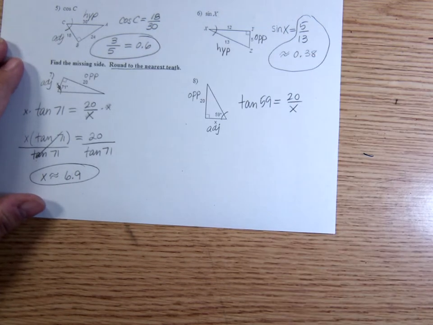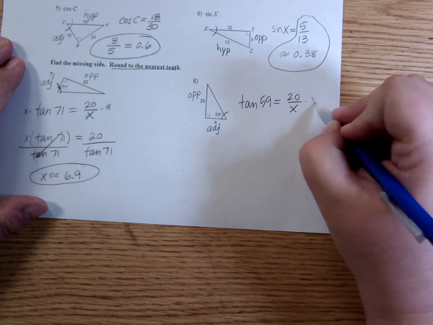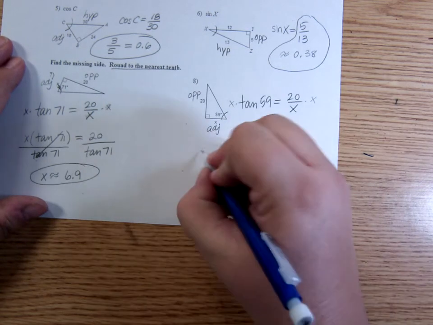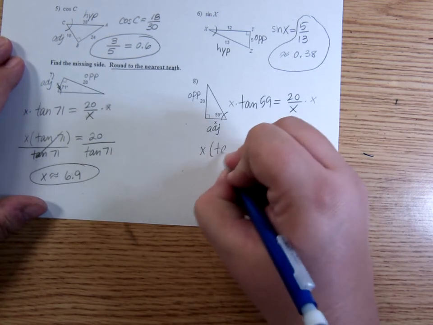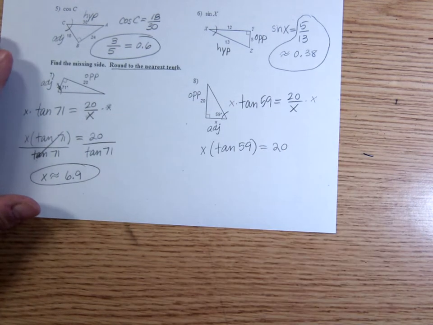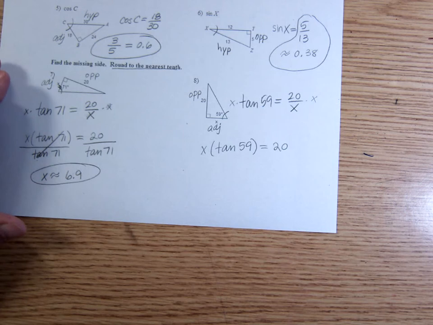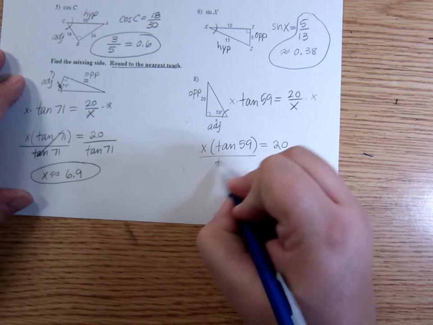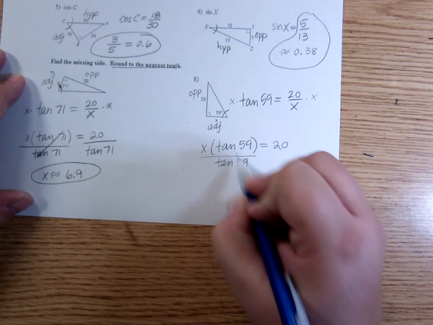We're solving this very much like we did the last one. This one has an x in the denominator and I have to get it out first. That's the only excuse for multiplying by x, if you have to get the x out of the denominator. And so then I have x times tan 59 equals 20. Once x is out of the denominator, it's just getting everything else away from x. So I'm getting this away from x by dividing it out.